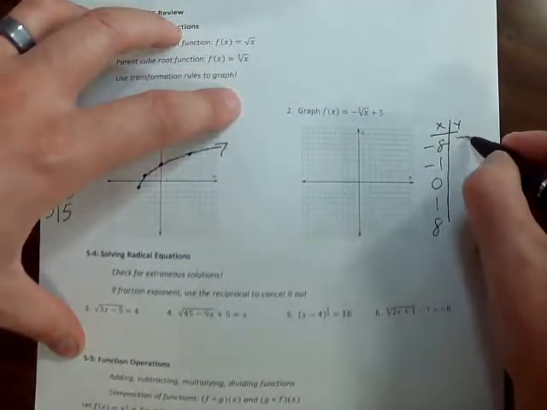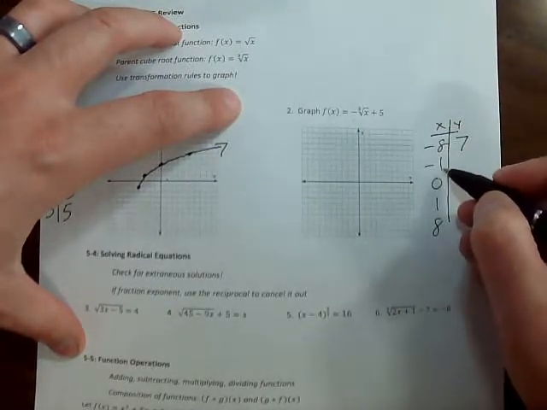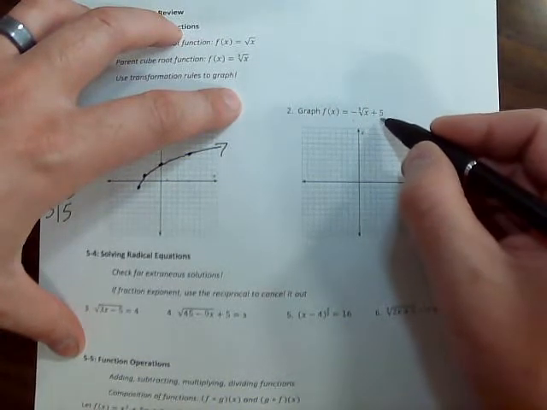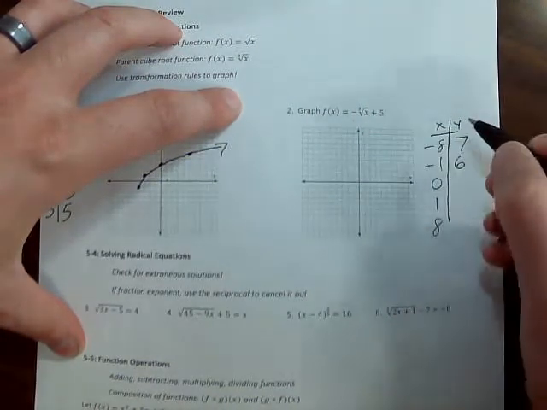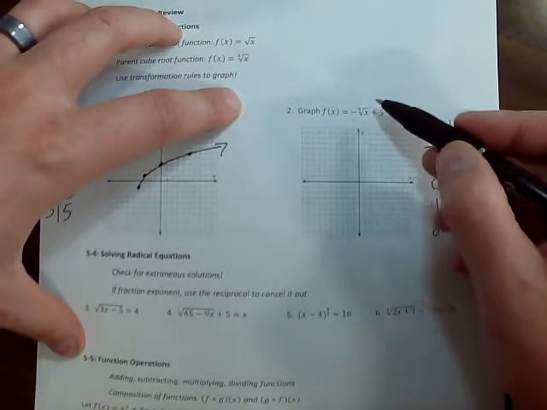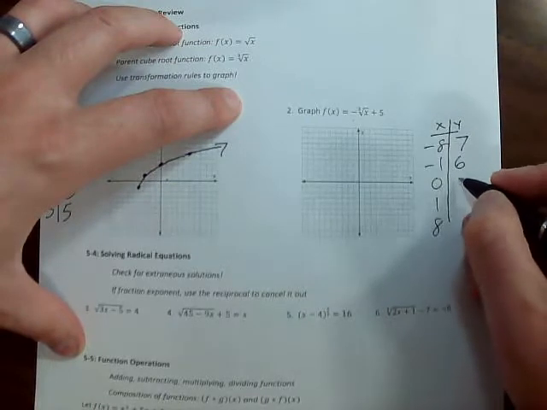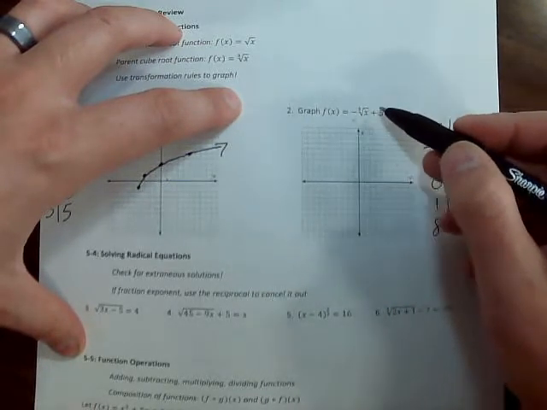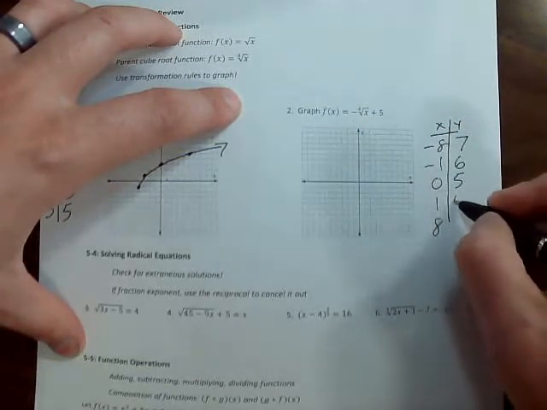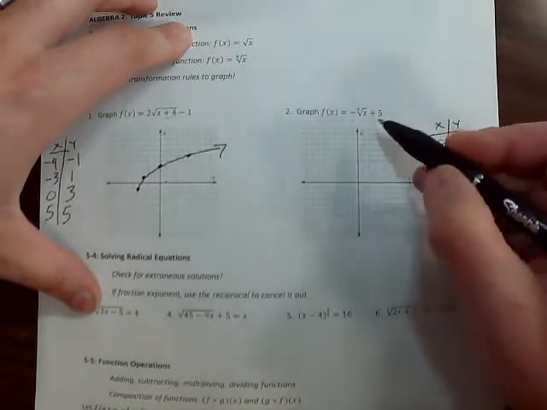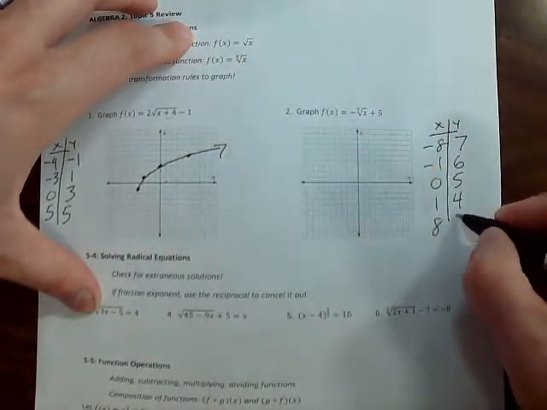2 plus 5 is 7. The cube root of negative 1 is negative 1. Negative times negative 1 is positive 1. 1 plus 5 is 6. The cube root of 0 is 0. Negative 0, 0. 0 plus 5 is 5. The cube root of 1 is 1. Negative 1 plus 5 is 4. The cube root of 8 is 2. So negative 2 plus 5 is 3.